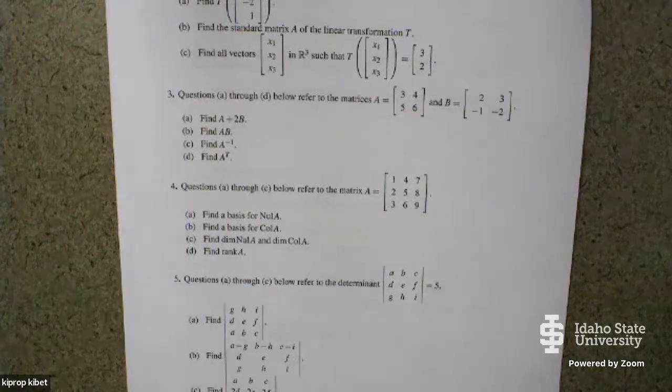For A plus B, how do you add? The number of rows and the number of columns should match for you to add or multiply. You should also know how to get the inverse of a 2 by 2 matrix A.